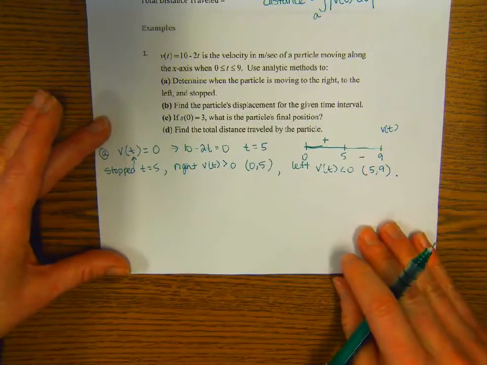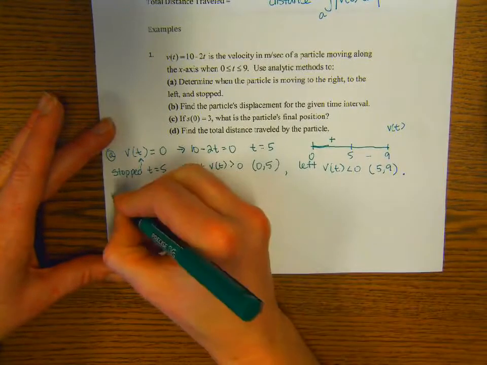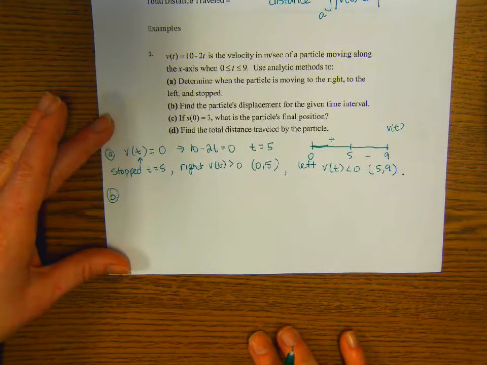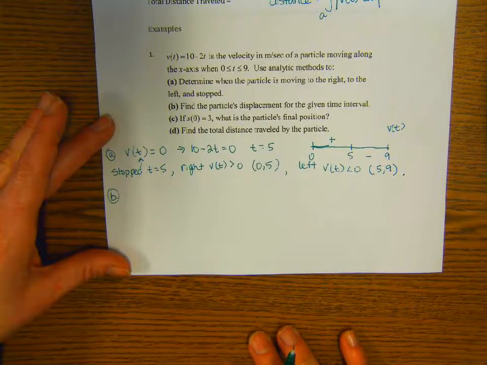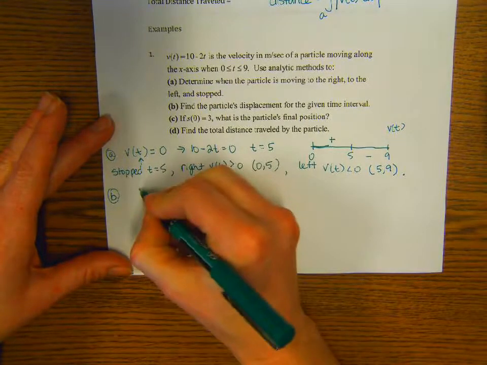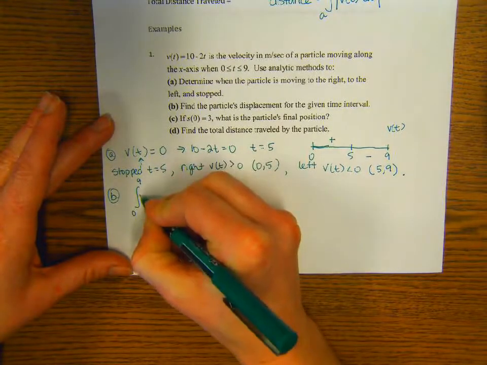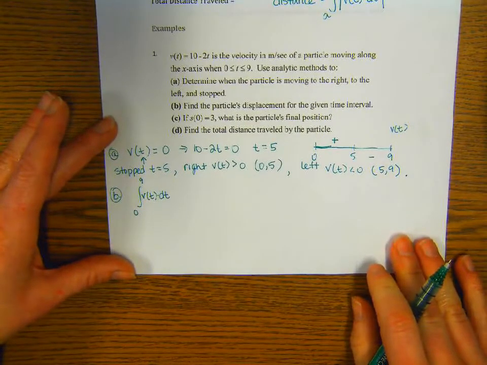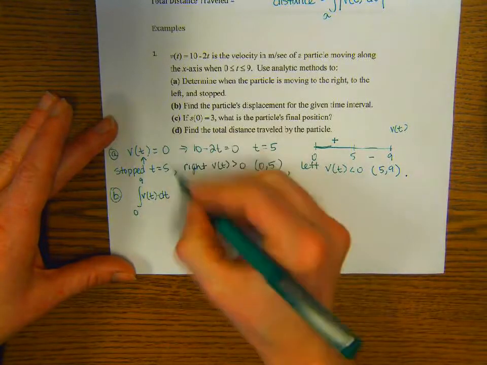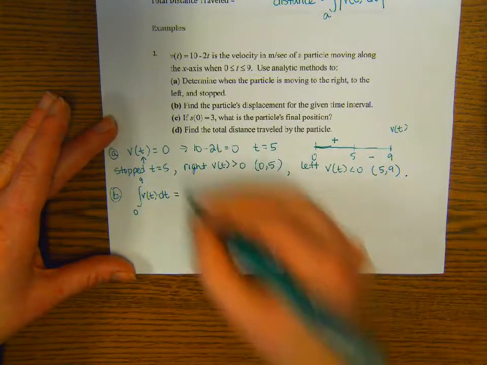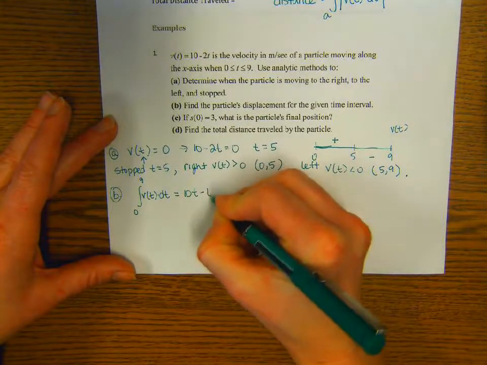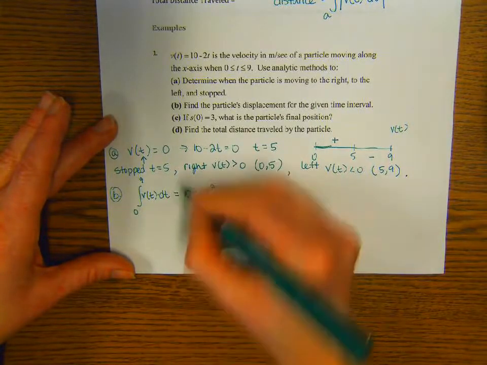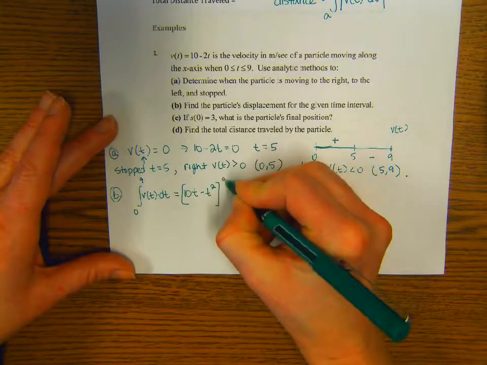B, find the particle's displacement for the given time interval. So what should we do? Yep, the displacement is the integral of the velocity. So we're gonna go from 0 to 9 of v of t dt. And since we're using analytical methods, that means we're gonna do this by hand. What's the antiderivative of 10 minus 2t? 10t minus t squared, right? Because it's a 2 already. And we're going to do this from 0 to 9.